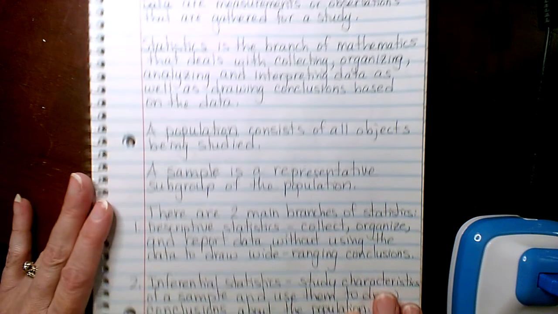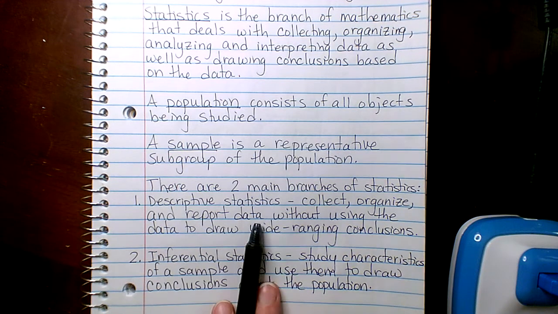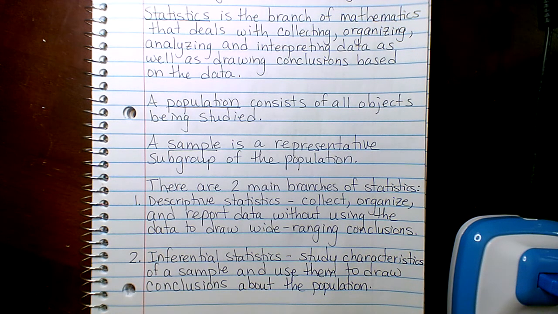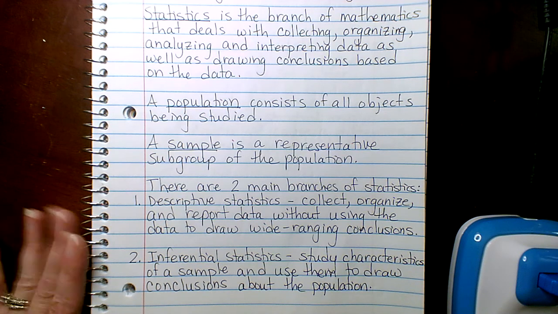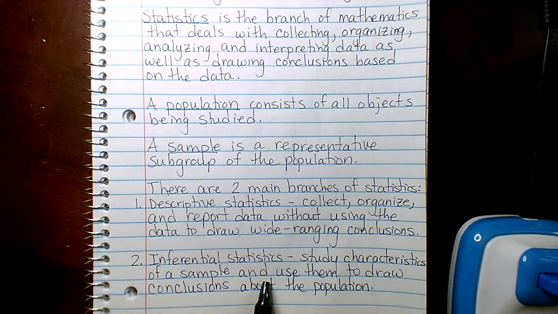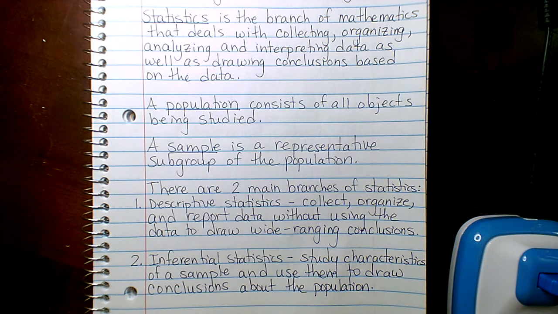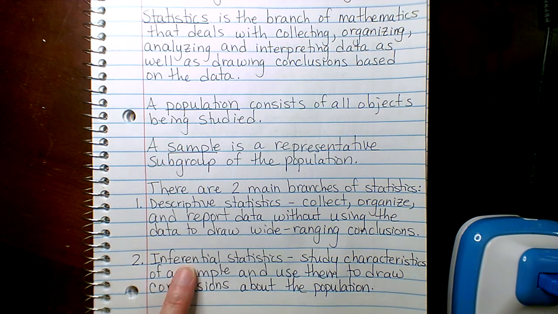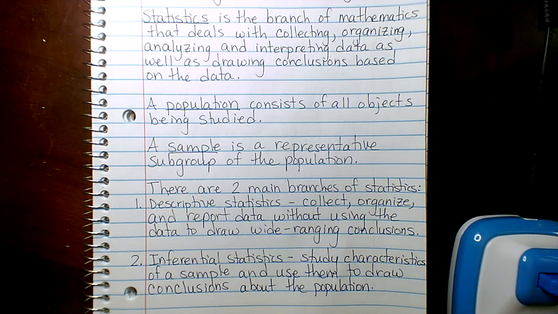So anyway, there's two main branches of statistics. There's descriptive and inferential. Descriptive does just that. It describes. You collect it, you organize it, and you basically report it. You're like, here's what I found. Here's some pretty graphs that organize this data and will show you this data. And then there's the inferential statistics. These are the ones that get you in trouble. These are the ones that draw conclusions about the data that the descriptive statistics collected. They start making inferences, right? They start making conclusions based on the data.